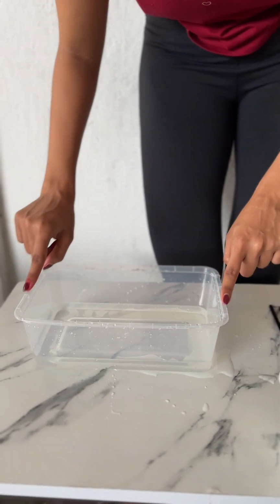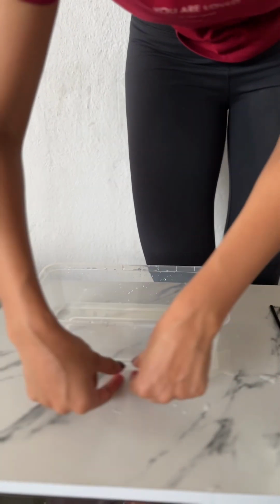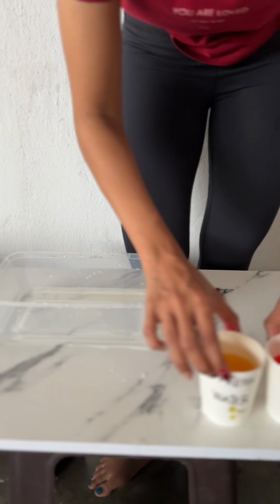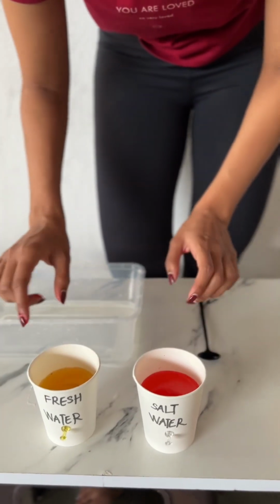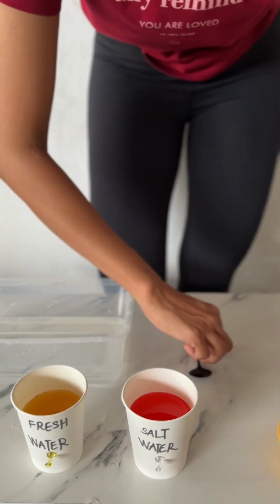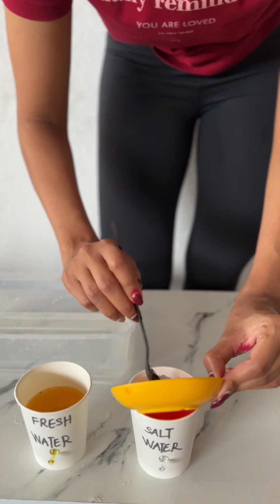Prepare a flat container and fill it up with water at room temperature. Make sure it's placed onto a flat surface. Next, prepare 2 cups and label them, one fresh water and another salt water. In the cup containing salt water, add table salt to make the contents salty.